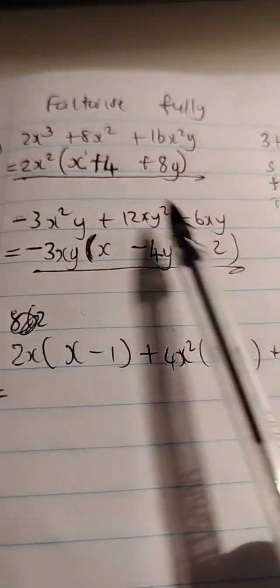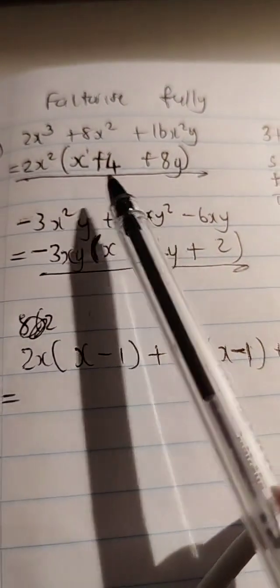So that is how we factorize that expression. Let's move on to this one. How many terms in this expression? We ask ourselves again, how many terms? We can count.